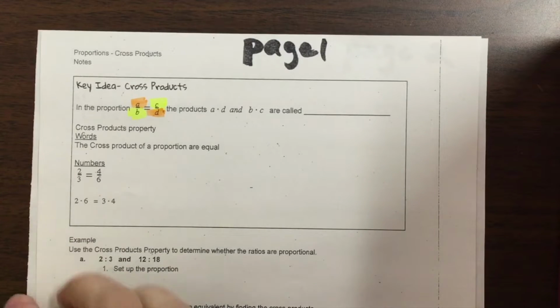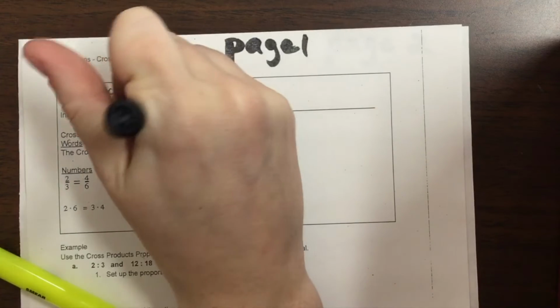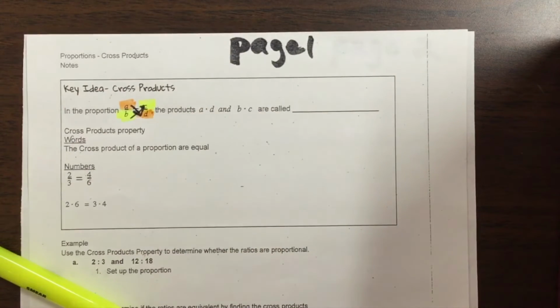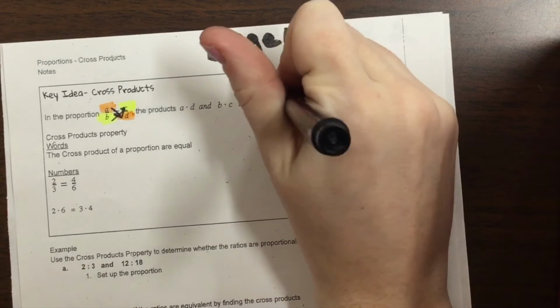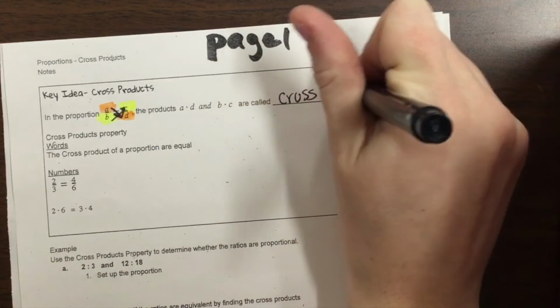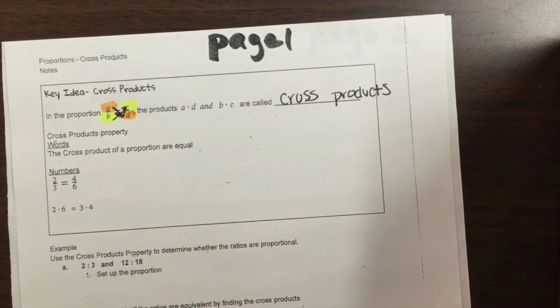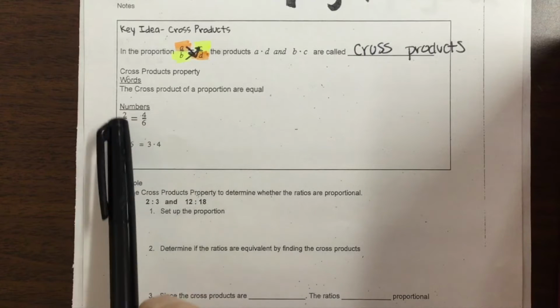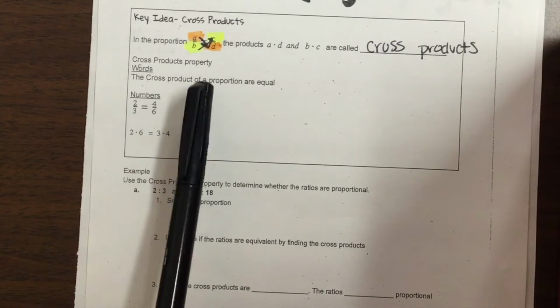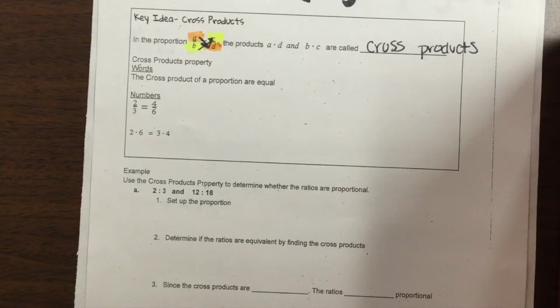So see how they kind of make an X. So that's why they're called cross products. We're going across the fraction. So those are called cross products. There's a property that lets you double check for proportionality, or to see if two ratios form a proportion. And that is, the cross products of a proportion are equal.